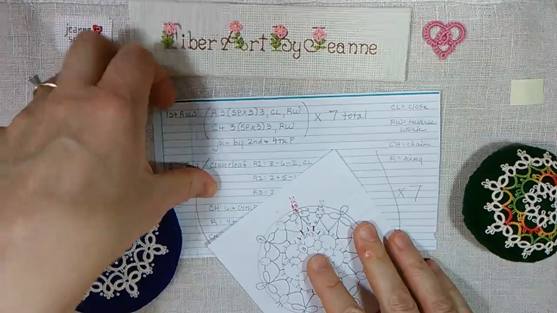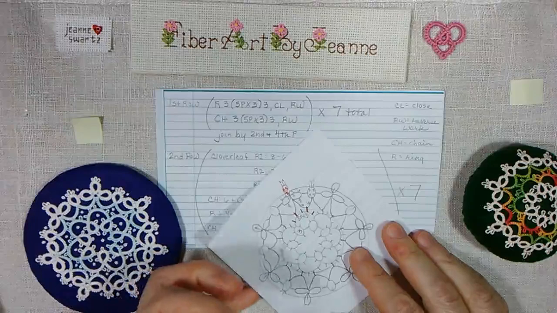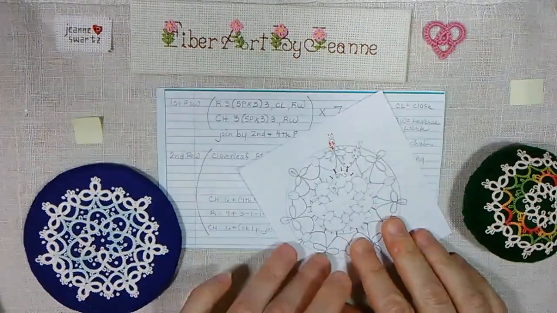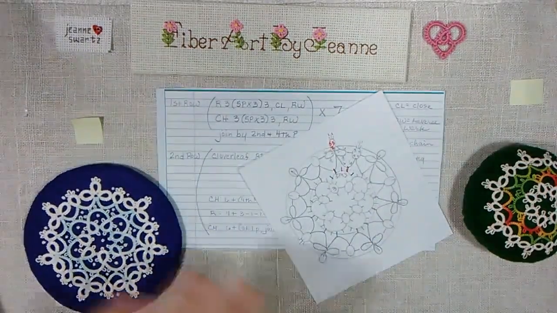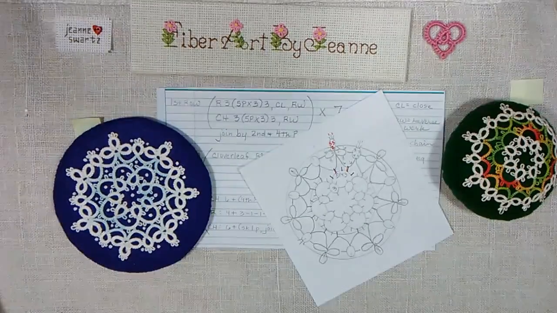I hope this gives you some general idea of different ways of reading patterns, different ways of writing patterns out, converting them from books that you may find, old tatting patterns.